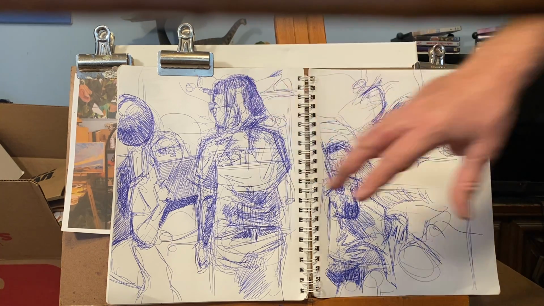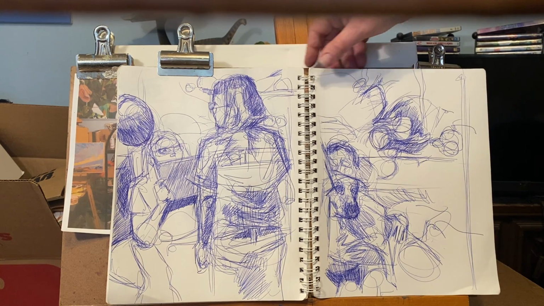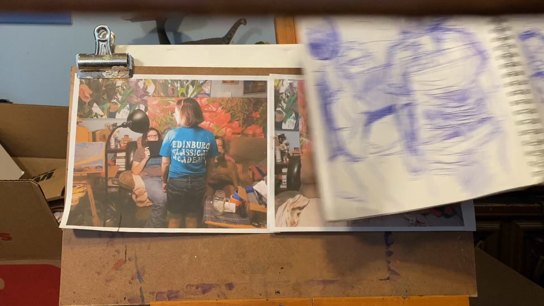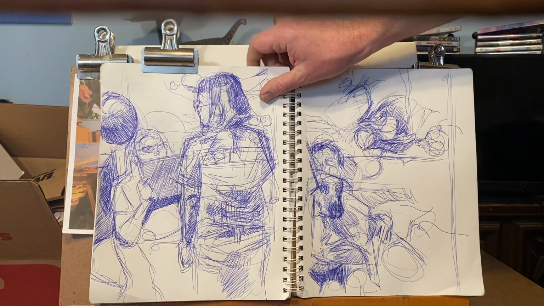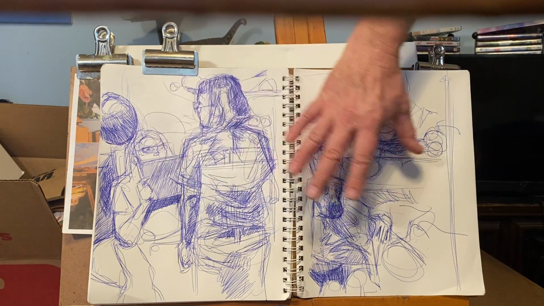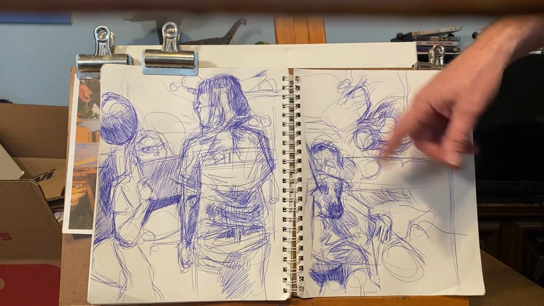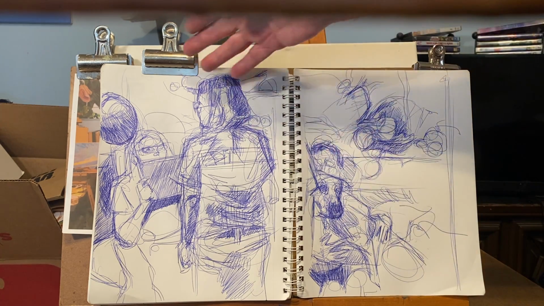You need to be drawing all the time. For this assignment, what you're going to do is take your references, right? Your photo references, print them out, and make a working drawing. Now, I've made a 2-page spread, and I'm working out the composition. All right, I'm playing around with my ideas.